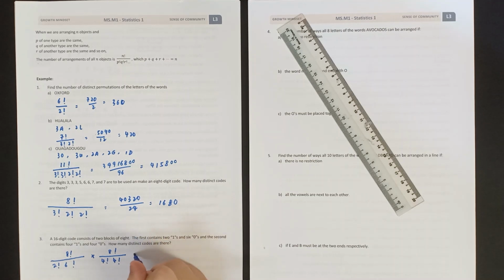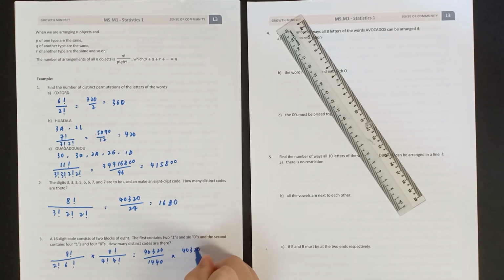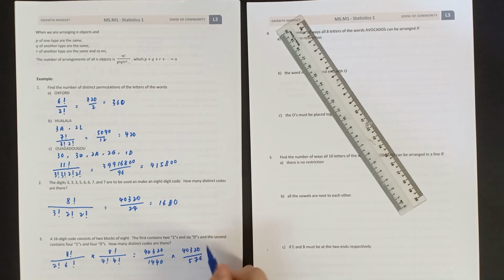So you get 40320 divided by 1440 times 40320 divided by 576.